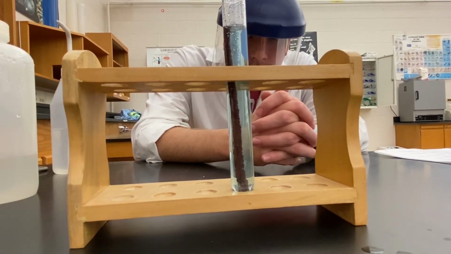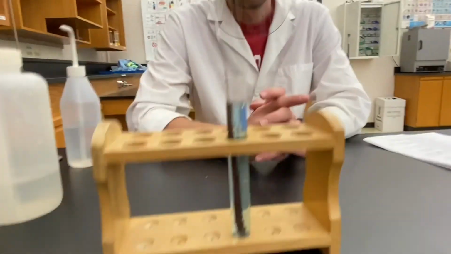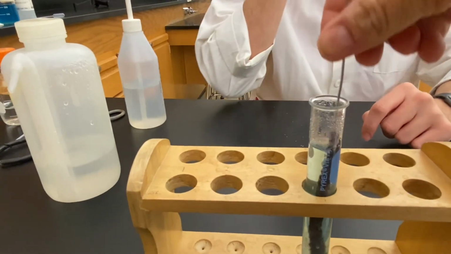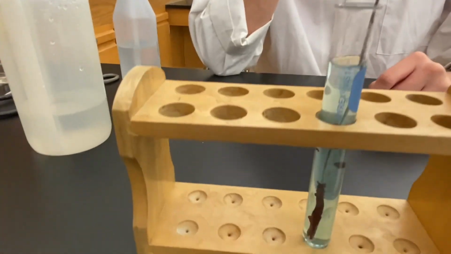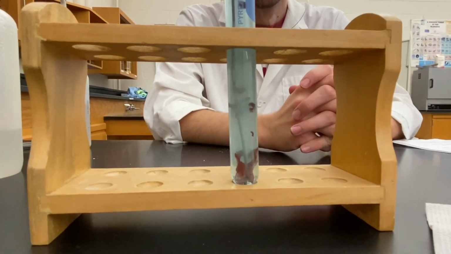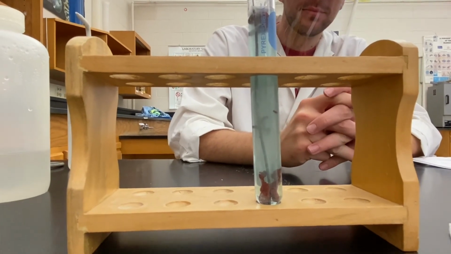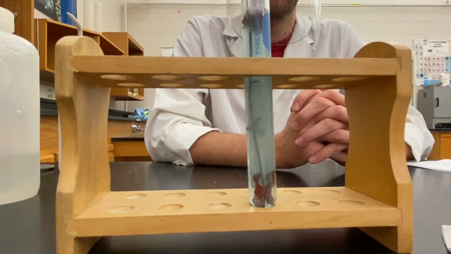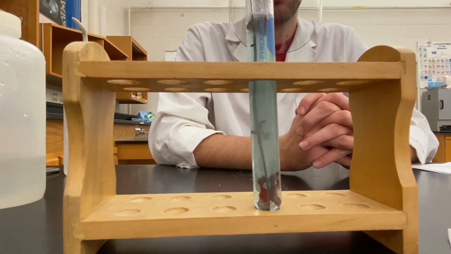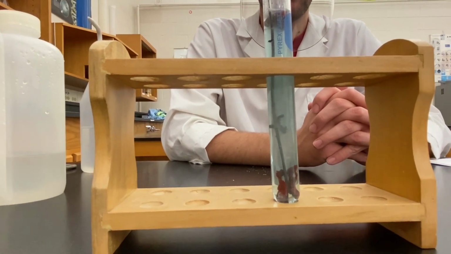So you can note that the color has faded pretty substantially, and then if we take the wire out, the wire, that's all copper, and if you notice, it has a slight red color. So the blue copper ions that were in the solution have gained electrons, and they've turned into copper atoms, and now they are just pure copper. So a lot of chemistry in one test tube.